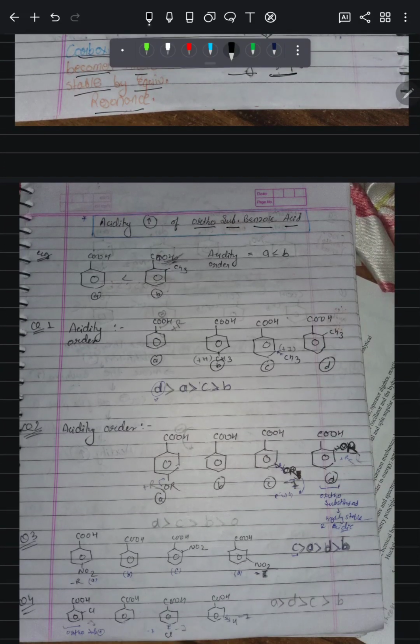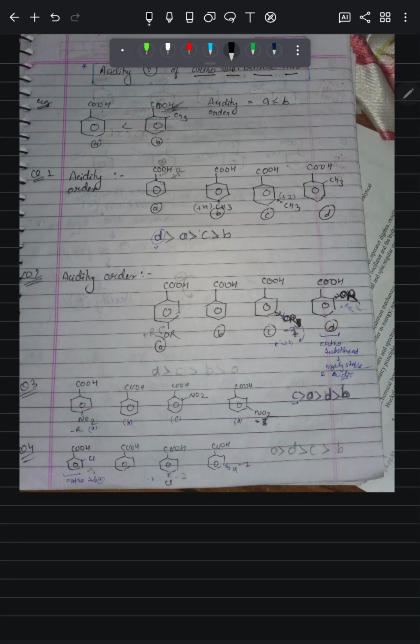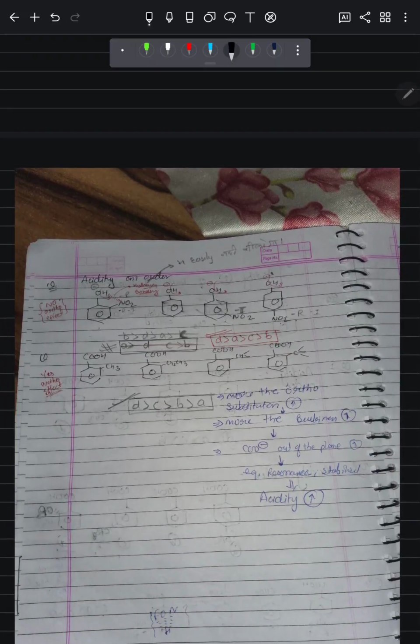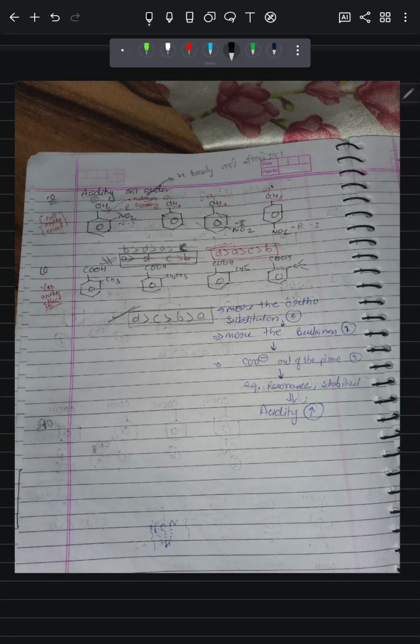There are some examples, as you can see, for the acidic order, and in the third question here we need to use this order. Now let's talk about the acidity order here. Hydrogen bonding is present here and no ortho effect. So the order will be like this.